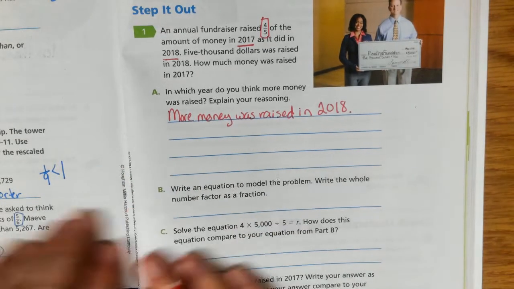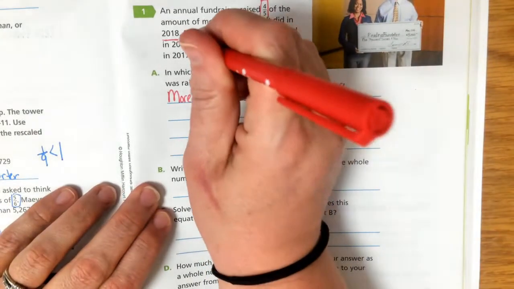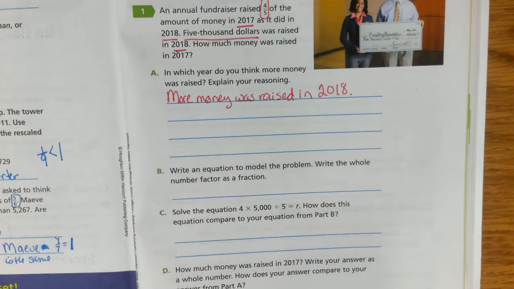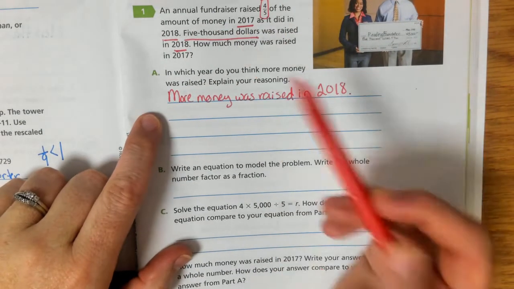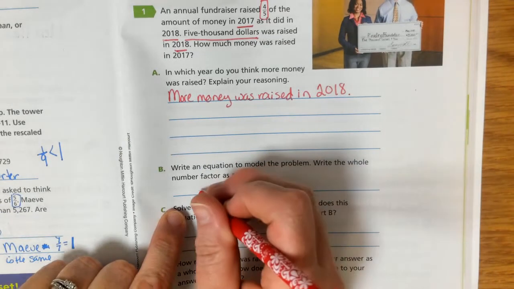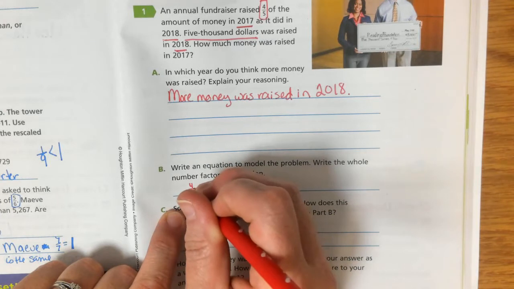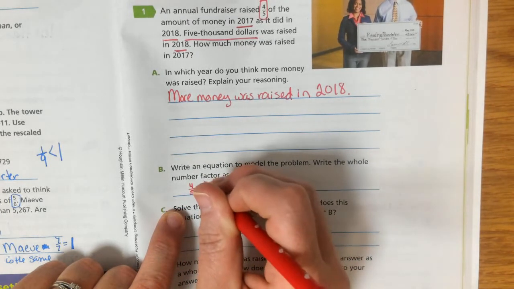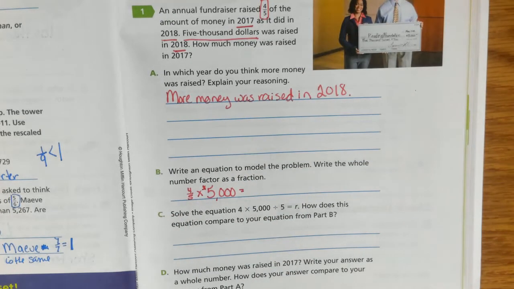So what would be our equation to model this problem? Well, we know that $5,000 was raised in 2018, and we know that 4/5 of that was raised in 2017. So we would be multiplying 4/5 times 5,000. Right? That would be our equation.